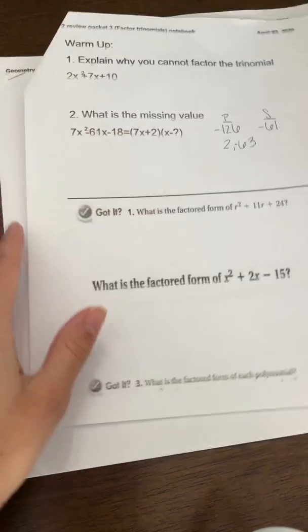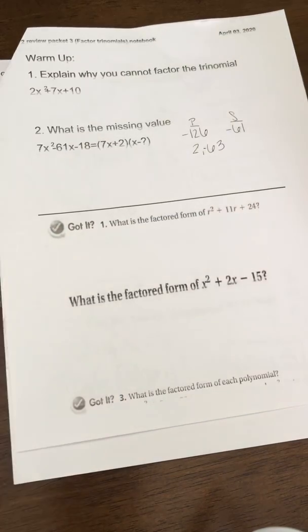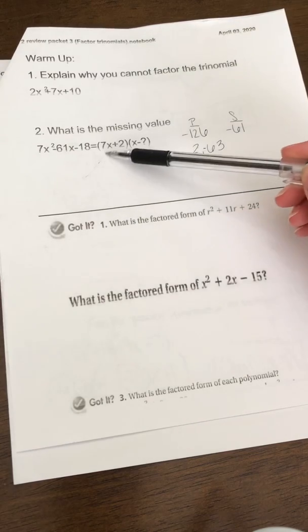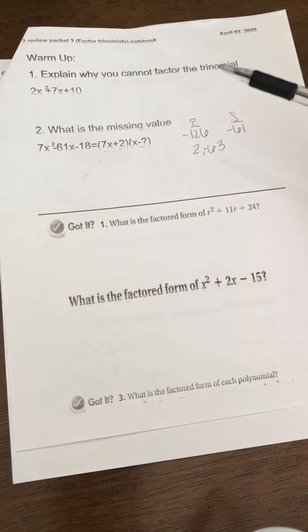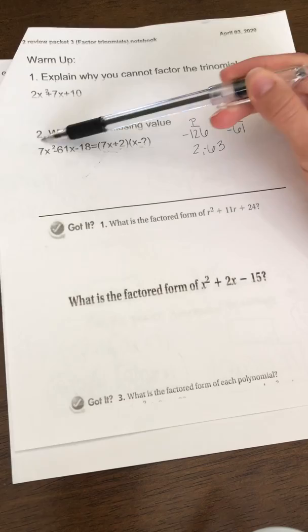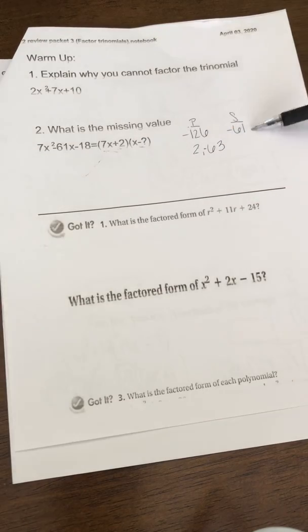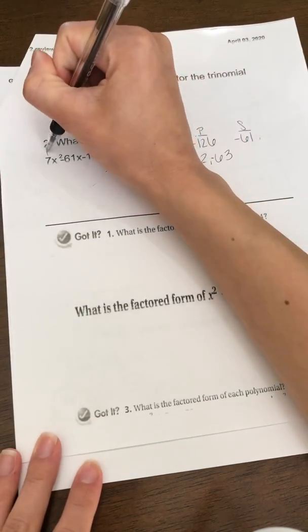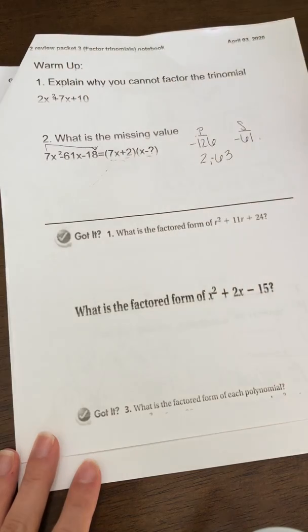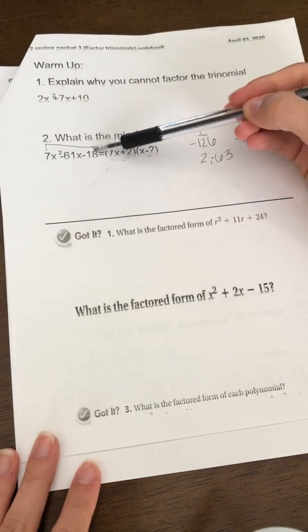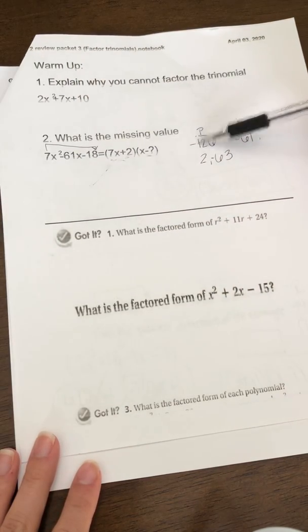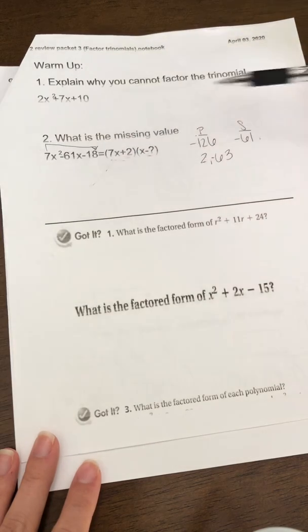So I'm on that last page. I'm just going to do the second question just to review. They give us one of the answers. We have to find the other one. And again, because there's three numbers, I start off with doing product and sum. Product is your first number times your last. So 7 times negative 18 is negative 126. And the sum is the number in the middle, which is negative 61.